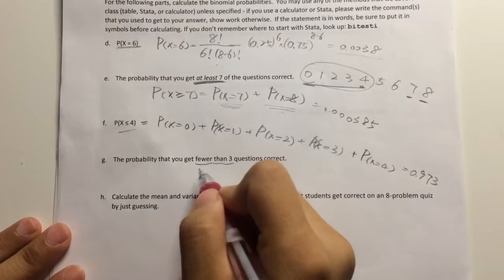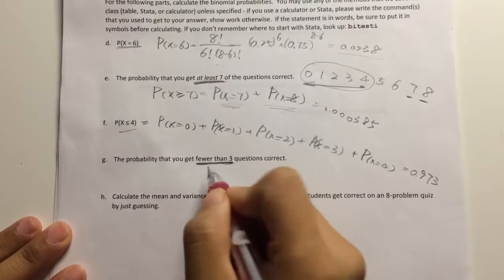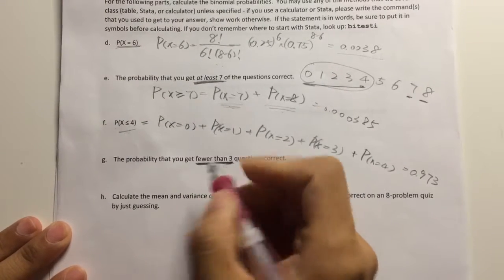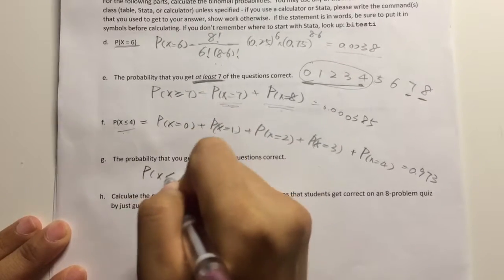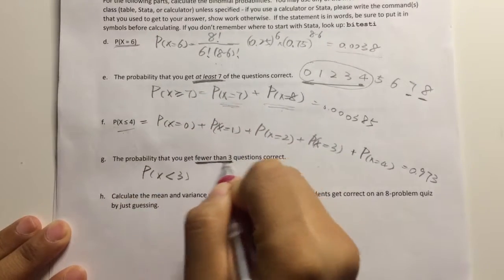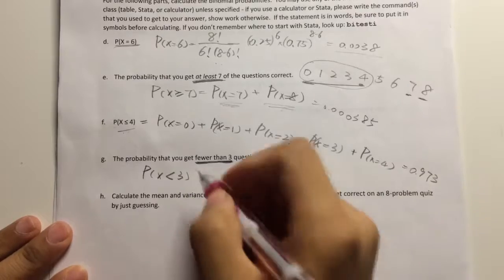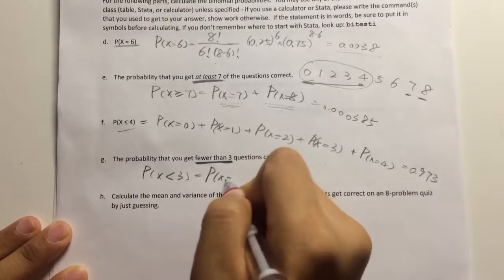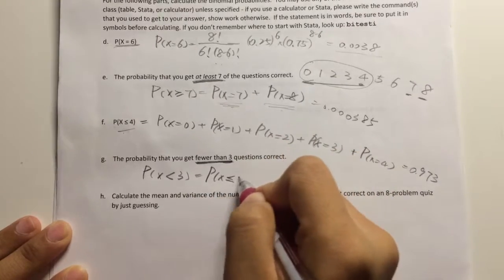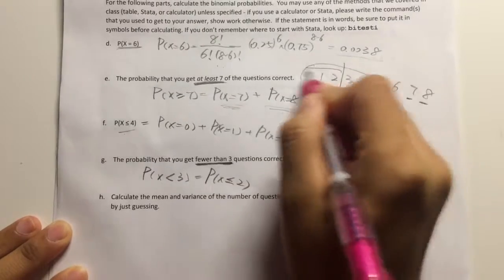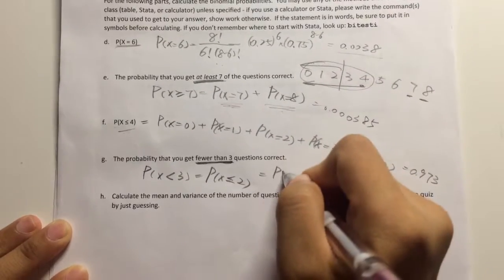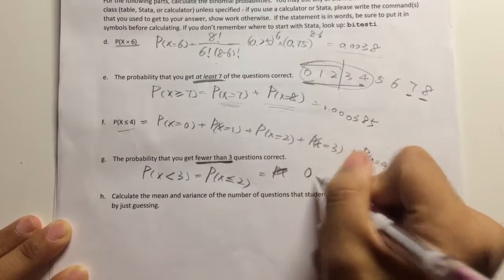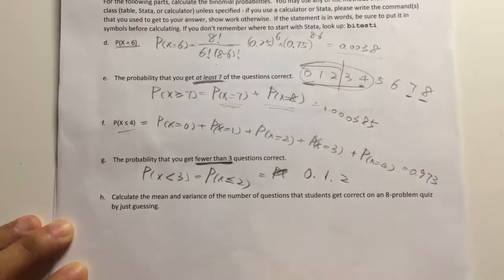And what's the probability of fewer than 3? What is fewer than 3? That will be x smaller than 3, right? It's not fewer or equal, it's smaller than 3. So that will be P(x less than or equal to 2), so that means 0, 1, 2.